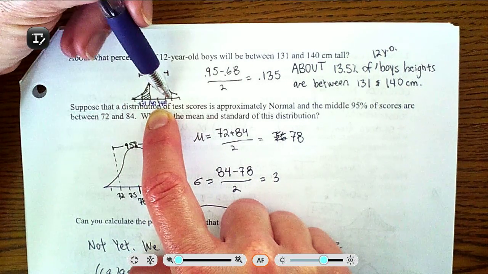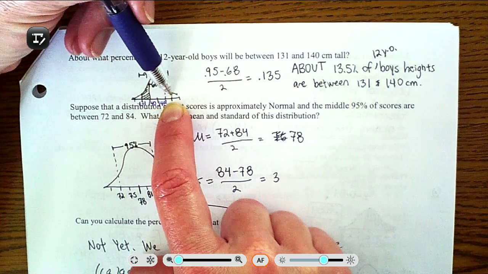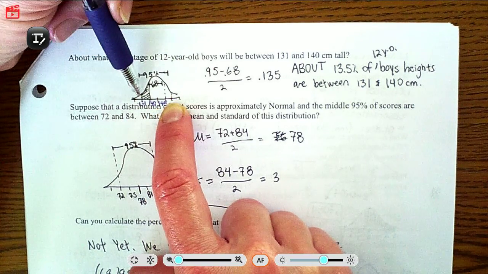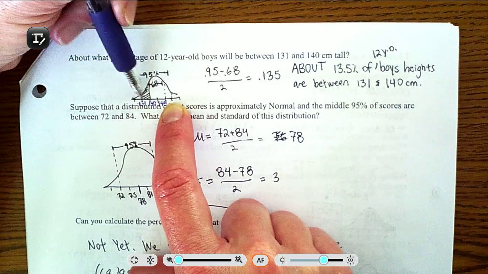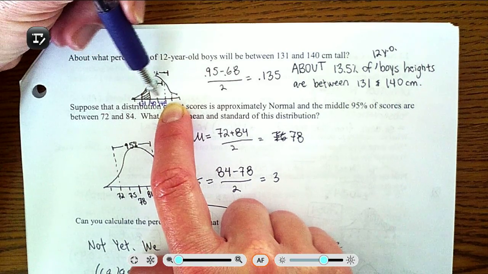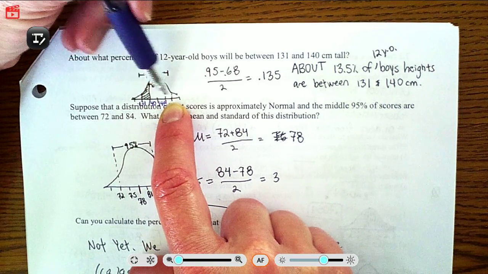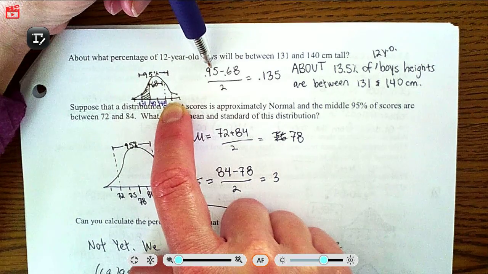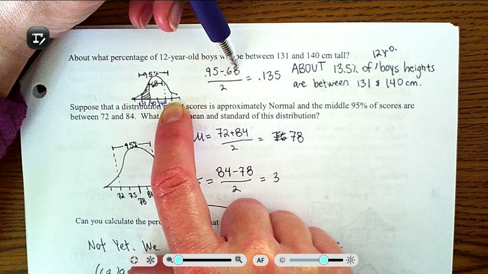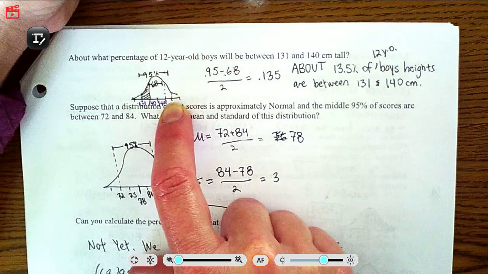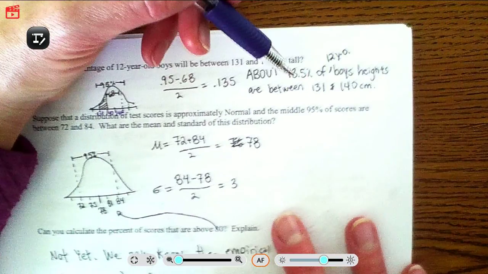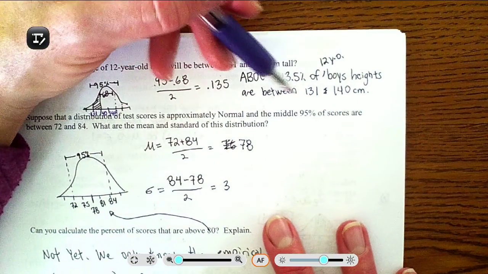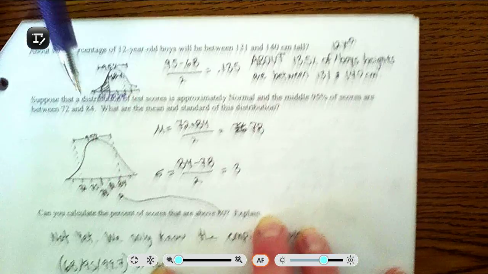It looks like we took the 2 standard deviation, so the whole middle area, out -2 and +2 standard deviations away. And then we took out the white area, and then we divided that by 2. So 0.95 minus 0.68 divided by 2 is 0.135. About 13.5% of 12-year-old boys' heights are between 131 and 140 centimeters.